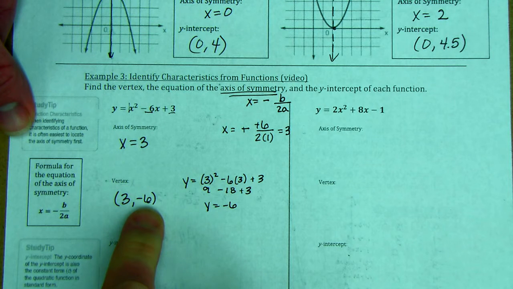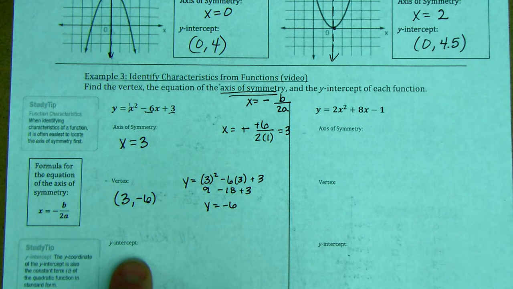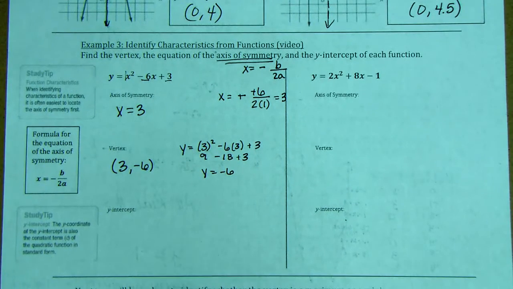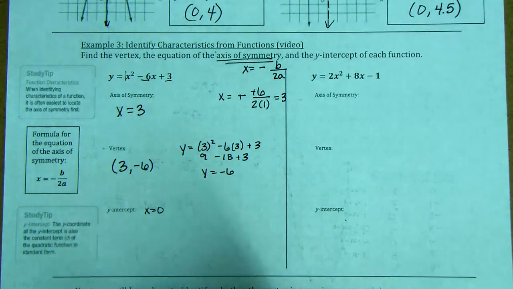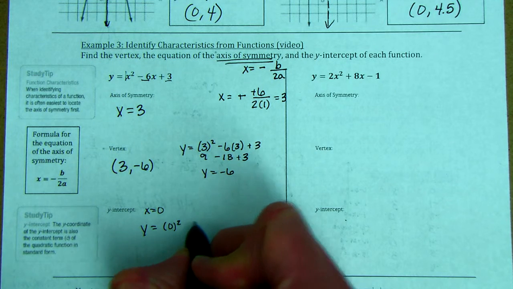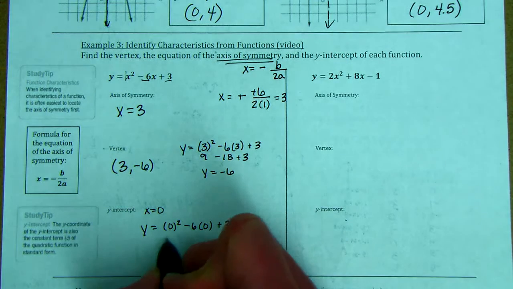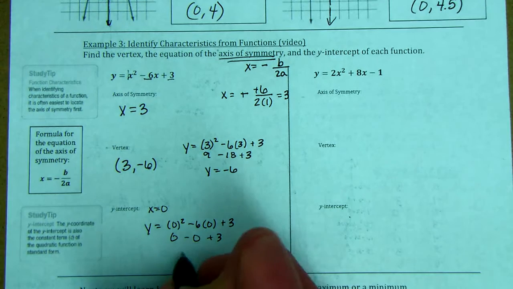Then the y-intercept, meaning where will our graph cross the y-axis? Well, if it's a point on the y-axis, then x has to be 0. So take your equation and make all the x's 0. If you do that, you get 0 minus 0 plus 3, and our y-intercept is 3, or (0, 3).